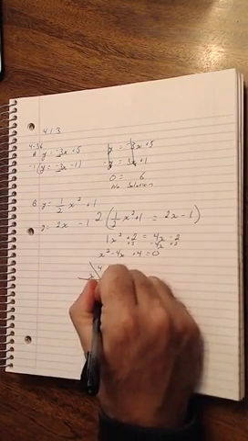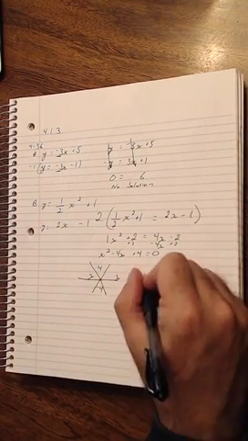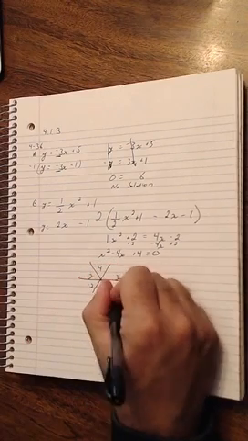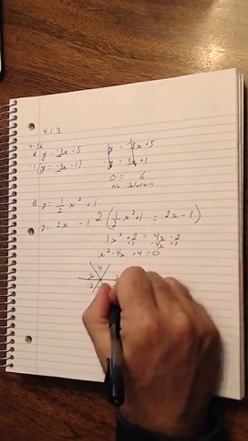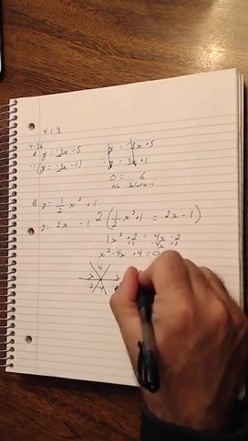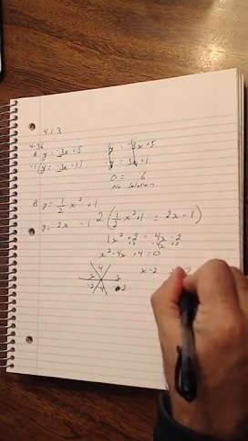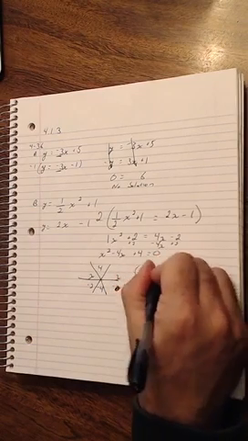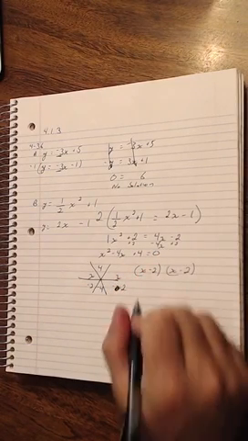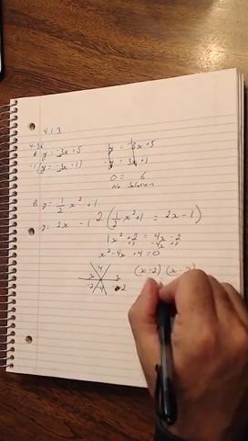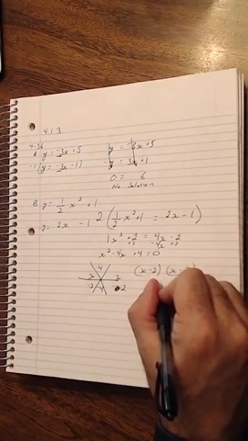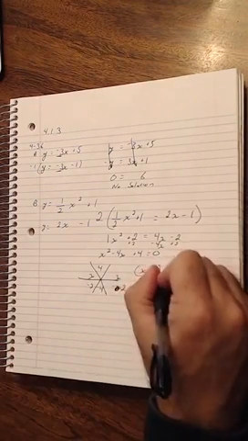This is going to be negative 4. All right, so negative 2 and negative 2. So x minus 2 and x minus 2. So x equals 2, because when you set that equal to 0.